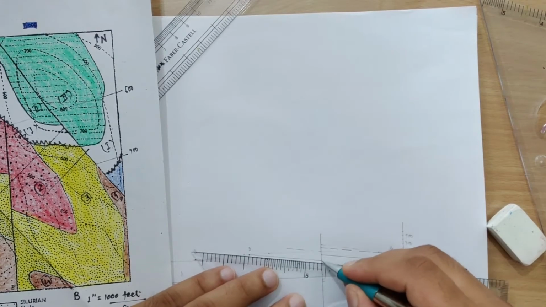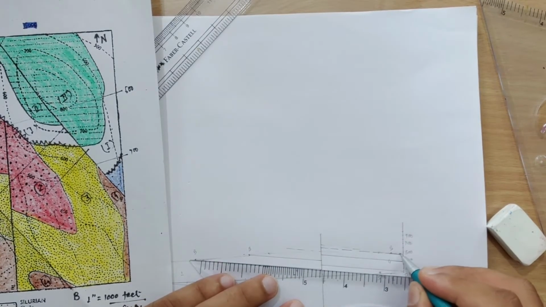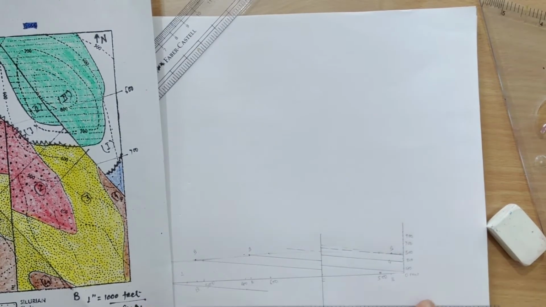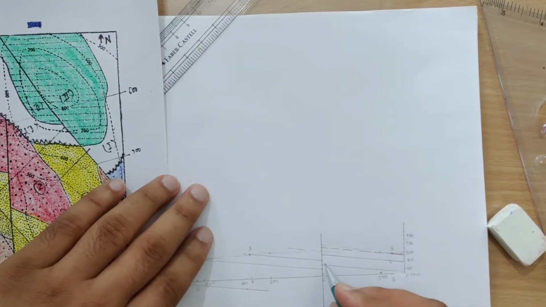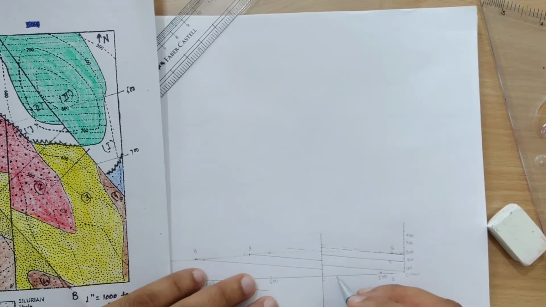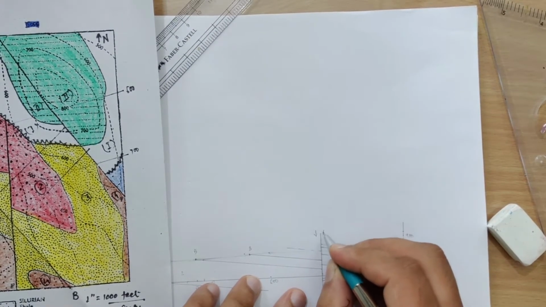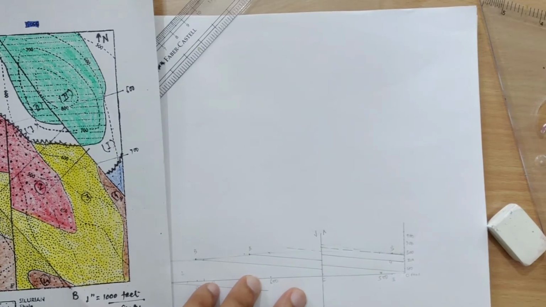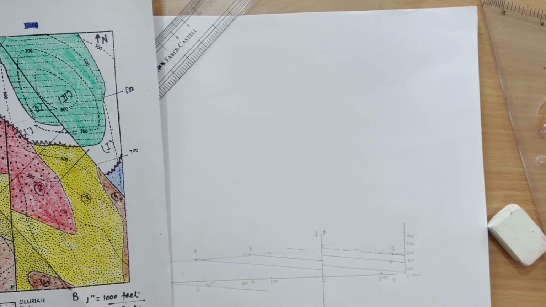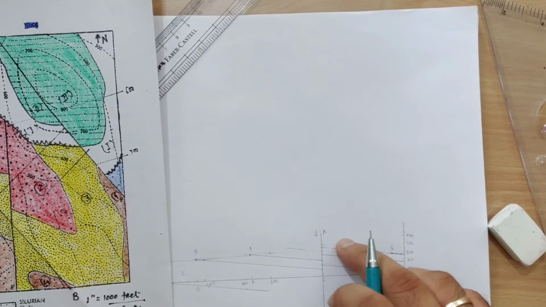And here we have bed number 3. Then we have bench of bed number 4 over here. So we can see that this is down thrown block and this is up thrown block because the younger beds are coming at lower height in this region.